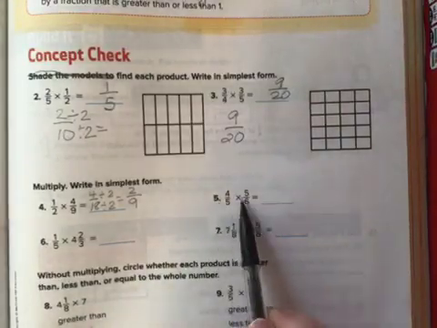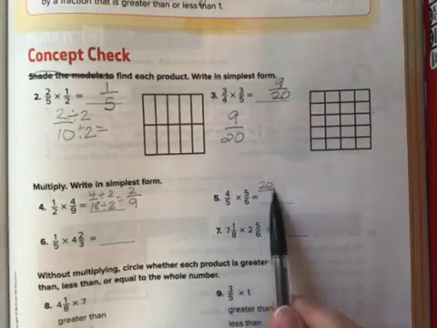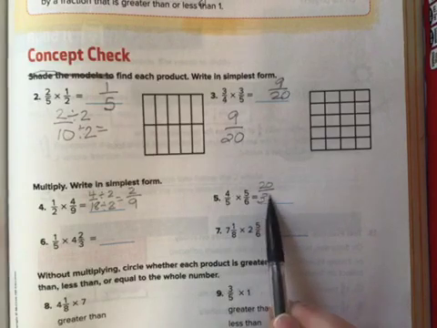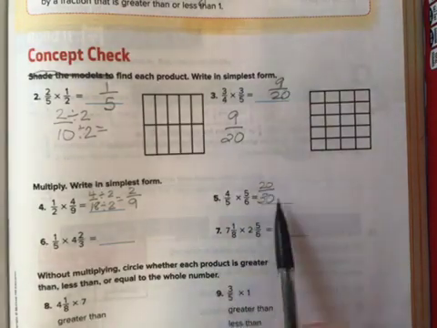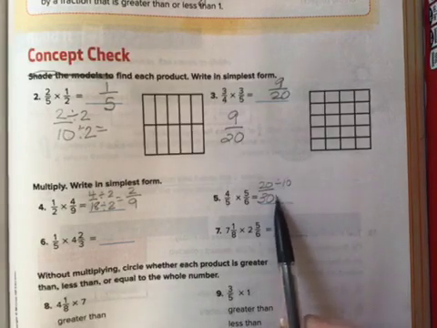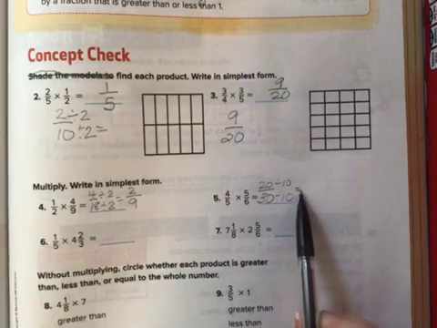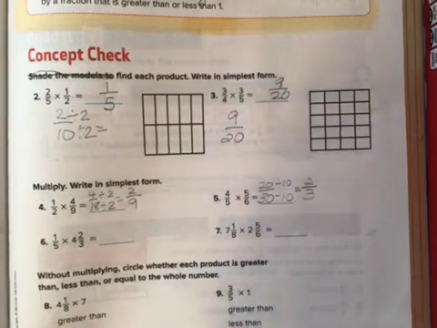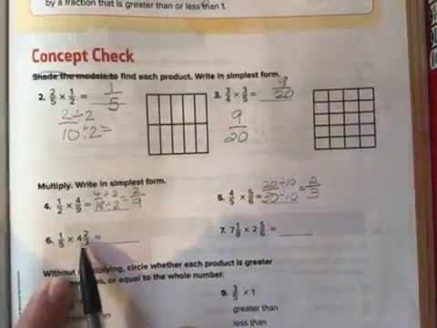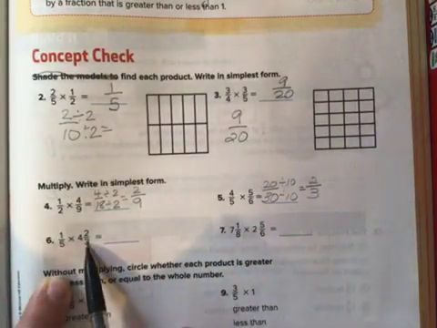Number 5, top times top, 20. Bottom times bottom, 30. Can you think of a number that will go into both? When they both end in 0, I know I can divide by 10. 20 divided by 10 is 2. 30 divided by 10 is 3. 2/3.